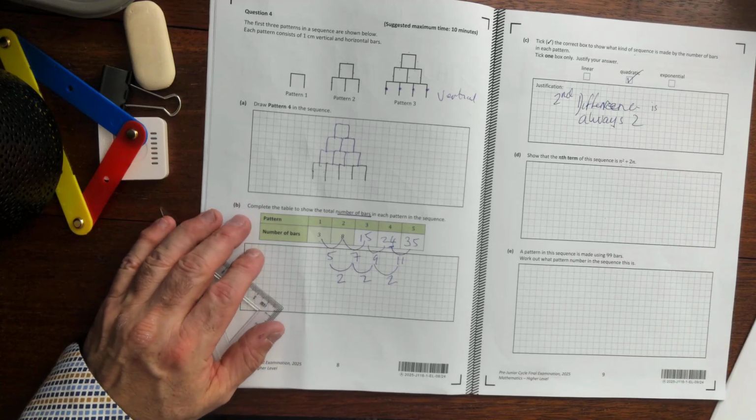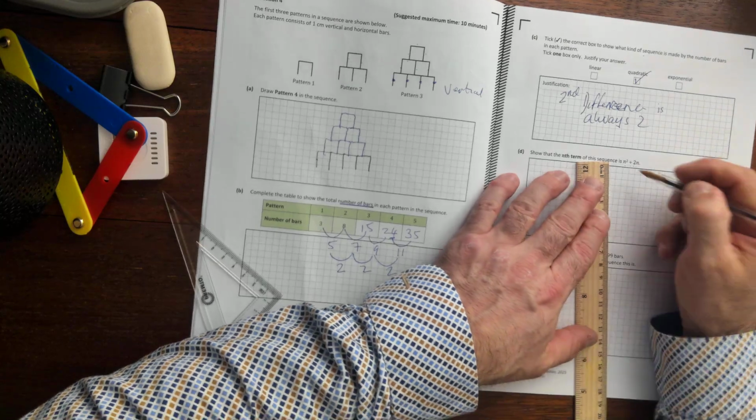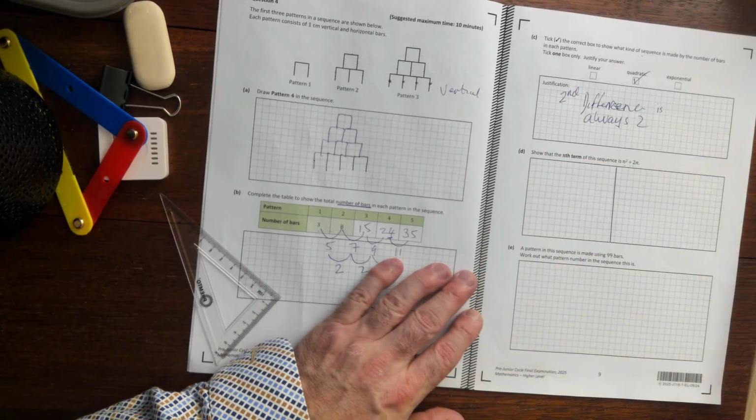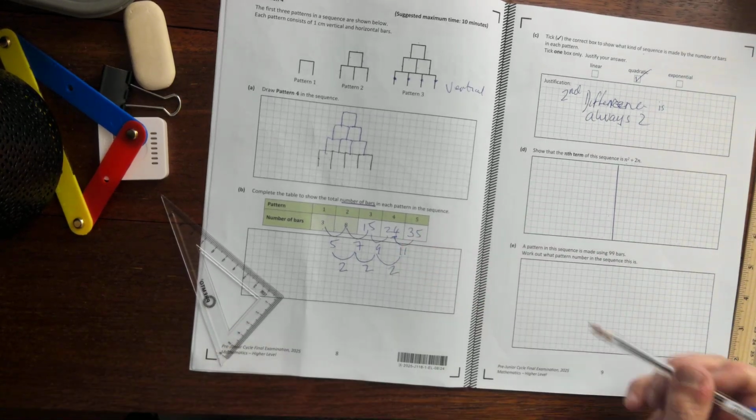Now the number strand is where these sequences are, and they're there for a reason, because you can use number strategies, which we did first in class. But actually the book uses algebra technique, so I'm going to use algebra technique first.